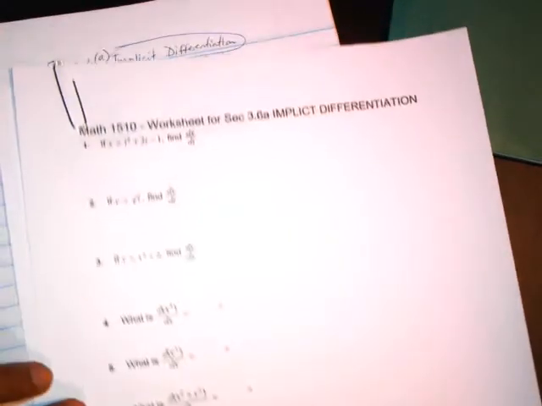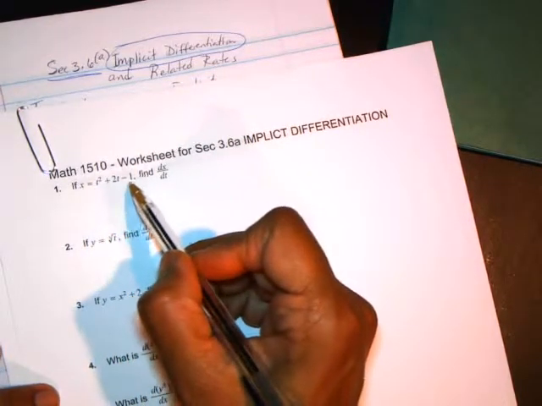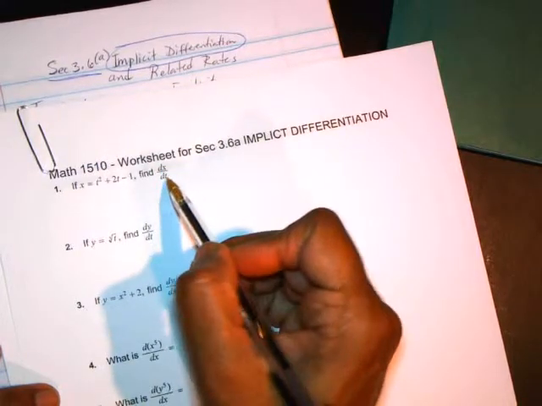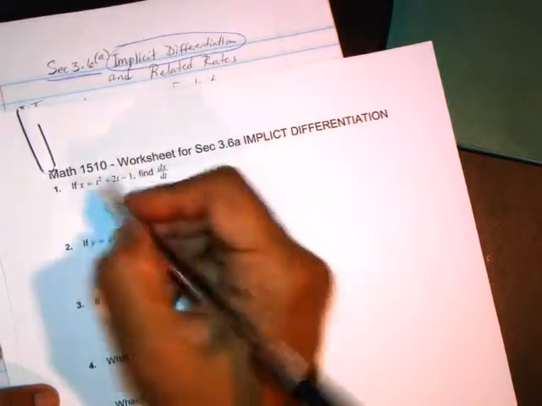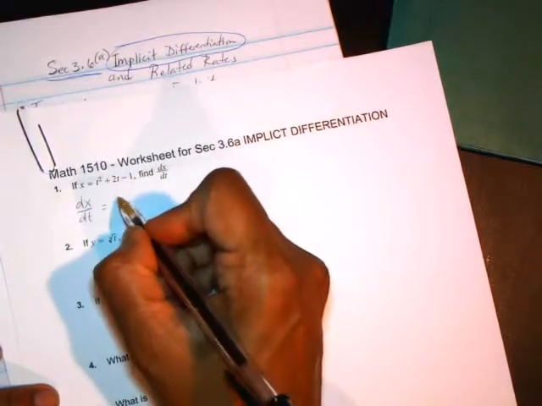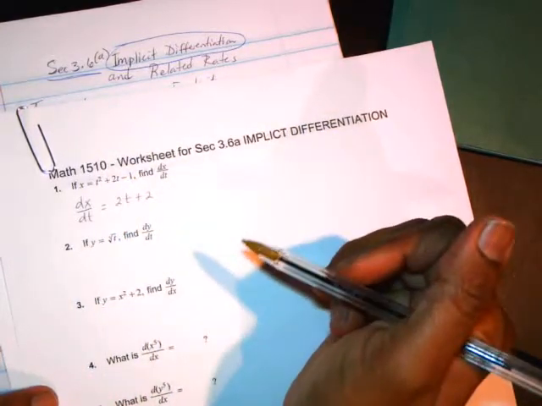It should look like this. So the first question is, if x is t squared plus 2t minus 1, find dx dt, the derivative of x in terms of t. Well, x is in terms of t, so this is a direct problem. Dx dt, the derivative is just 2t plus 2. The derivative of 1 is 0.